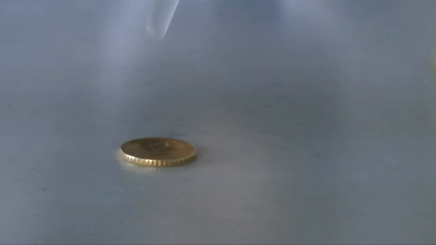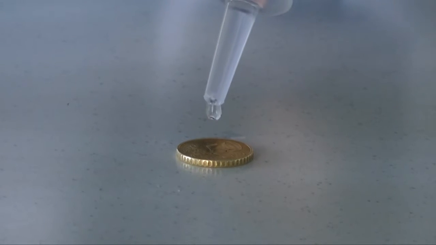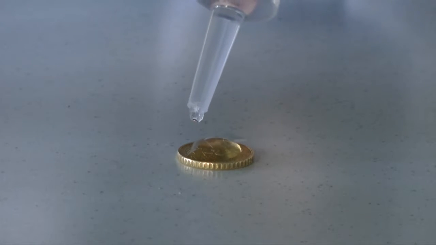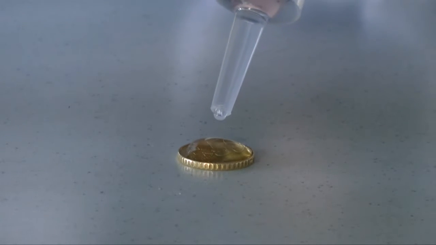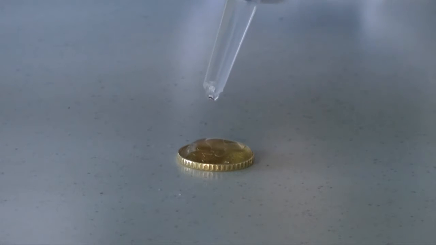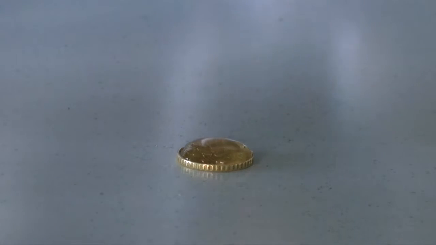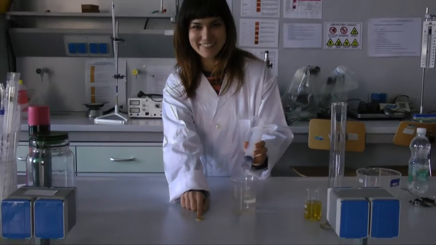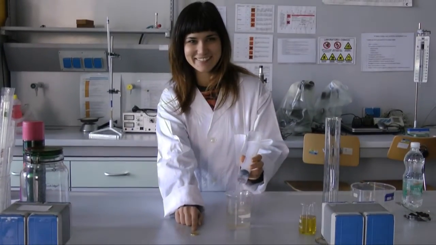Surface tension. We have a coin and put some drops of water on it, and then we can see that the water forms a dome. This makes the water molecules stick together with a very strong bond. The surface of the water bulges upward with each drop of water until the molecules can no longer stick together. This is called surface tension.